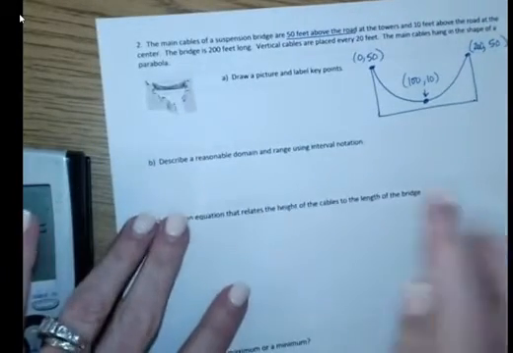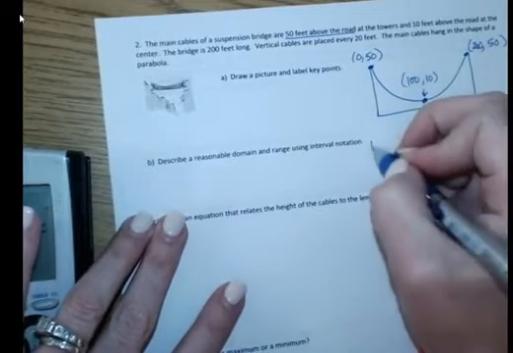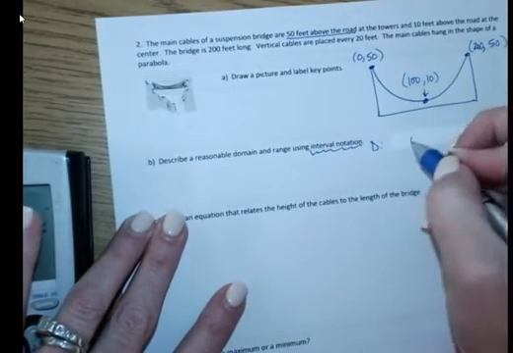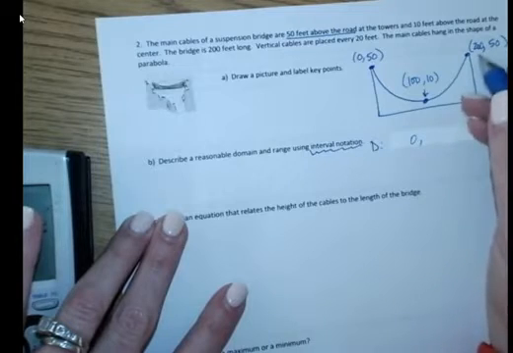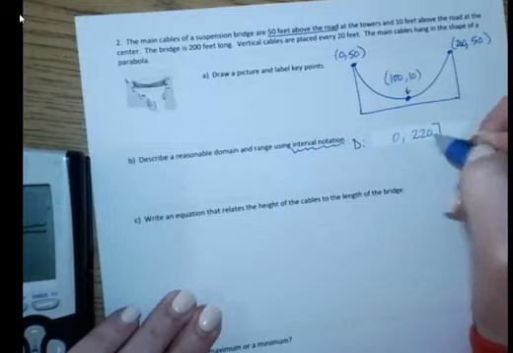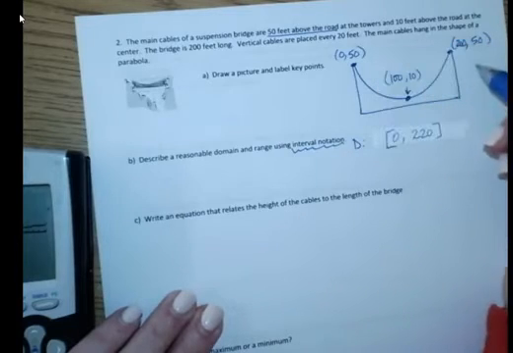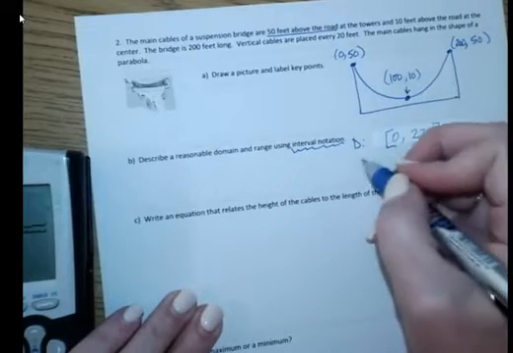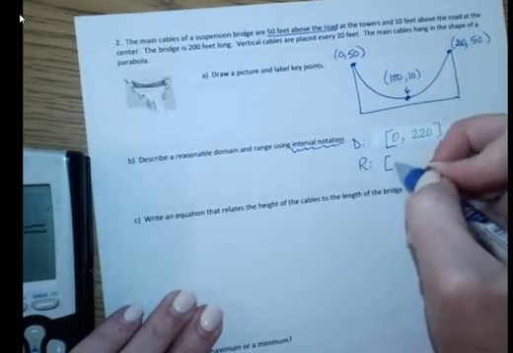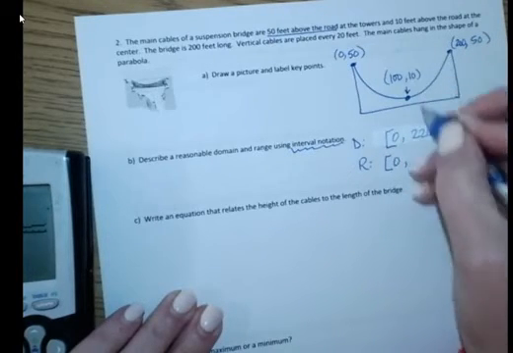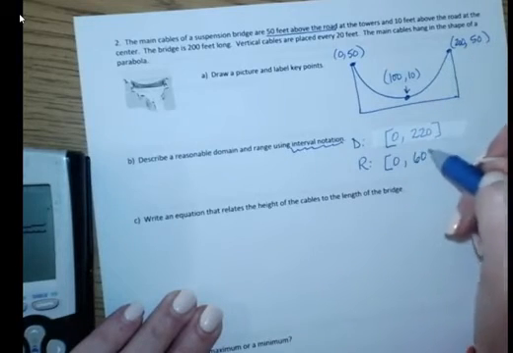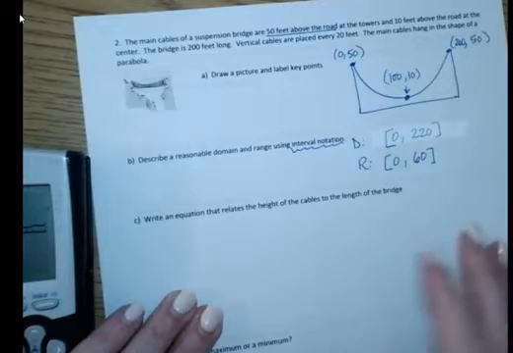Now we have our key points. Now it says describe a reasonable domain and range. So now notice this one says use interval notation. So I'm going to, my lowest x value is 0, the highest is 200, so I'm going to bump it up to like 220. And I'm going to use brackets because it does equal 0 and potentially 220 on my window. The range, okay, what's the lowest? Well, I'm going to make my lowest 0, even though it's 10. I'm going to make it 0 just to have a window. And the highest, it goes up to 50, but I'm going to bump that a little bit to 60 so I can see my full window.